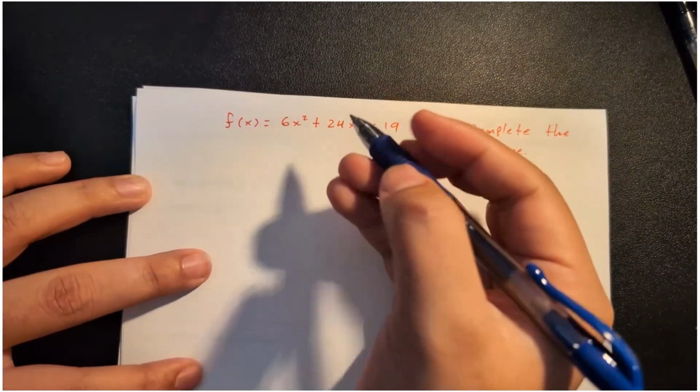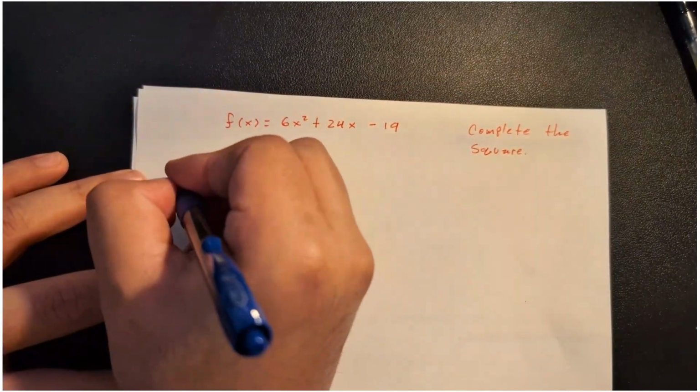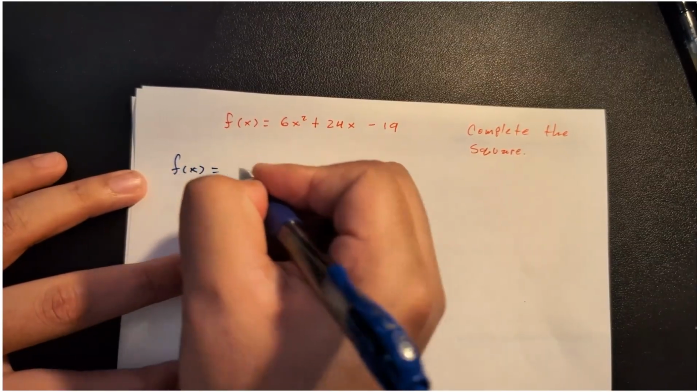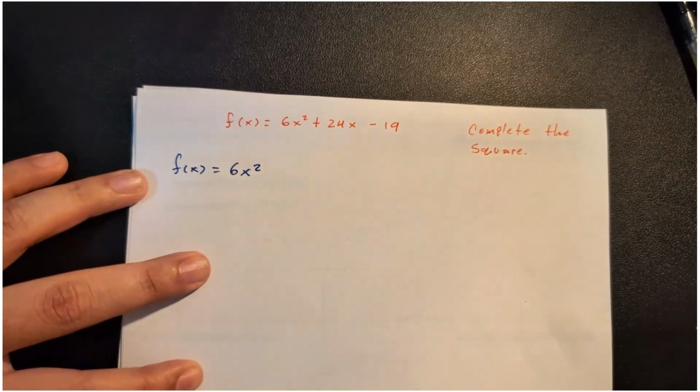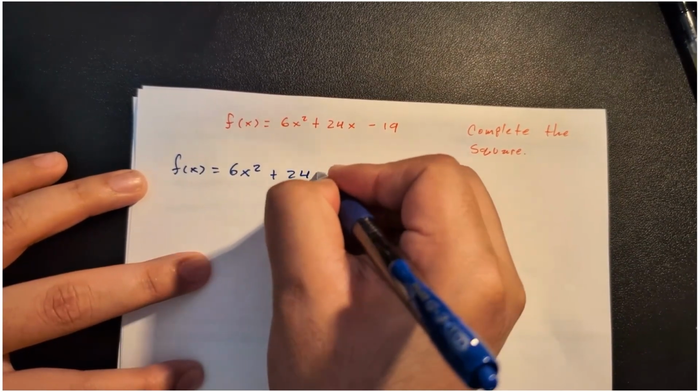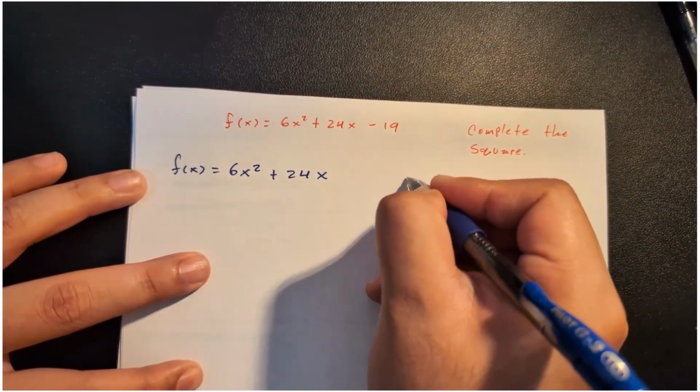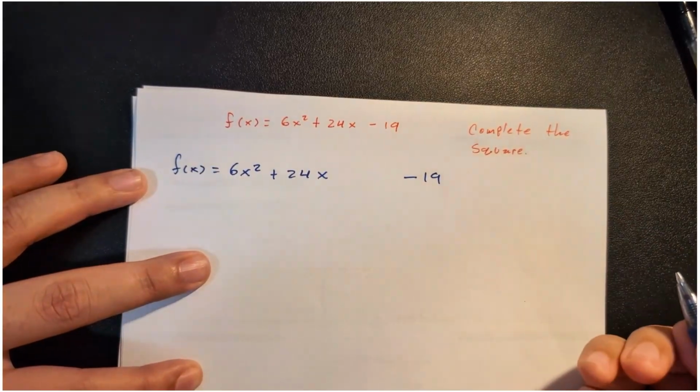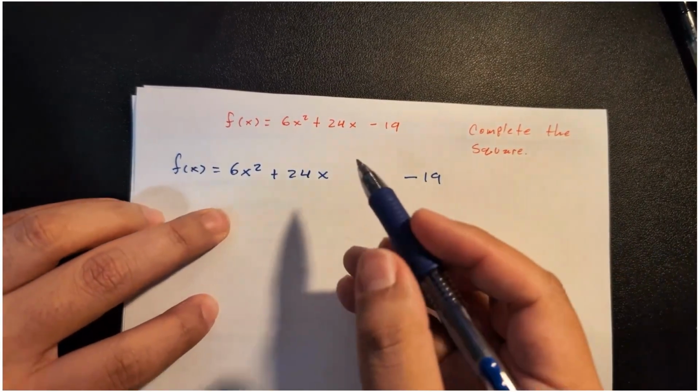Okay, so again, we're going to rewrite it. f of x, 6x squared plus 24x, give us some space, negative 19. Okay, here.